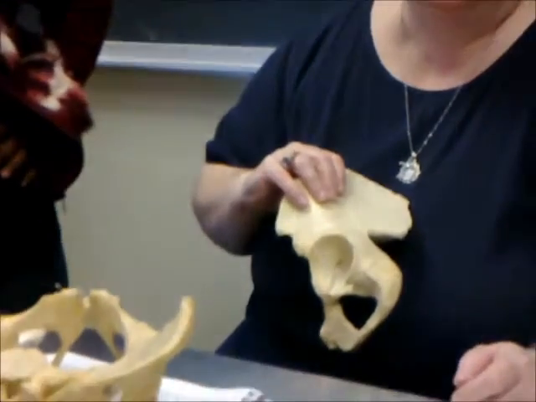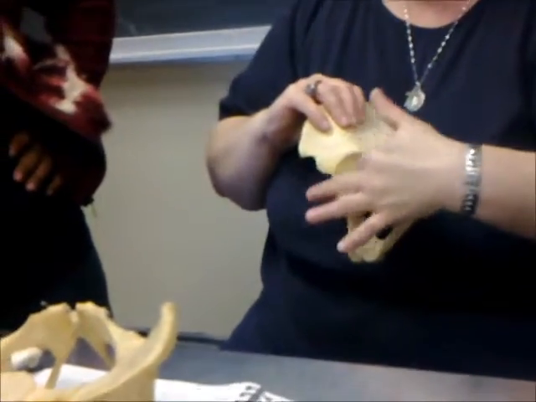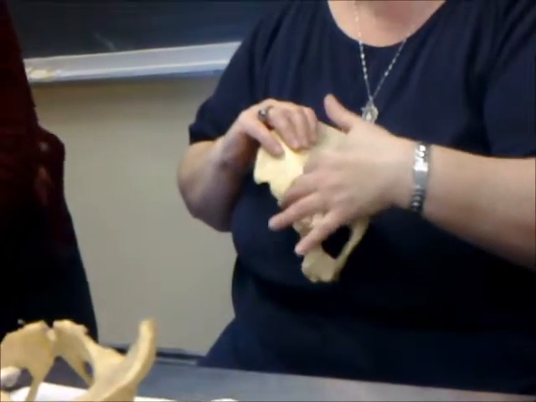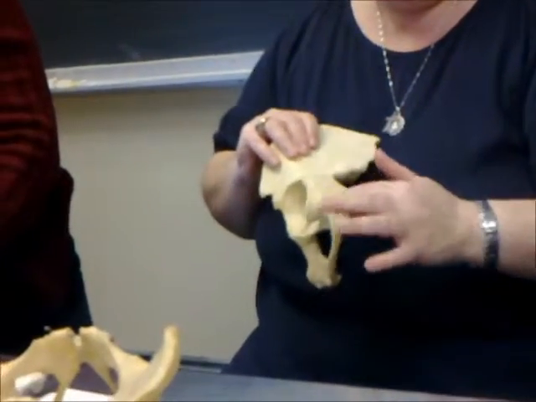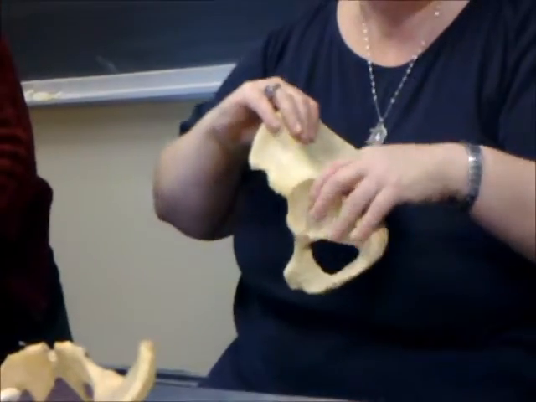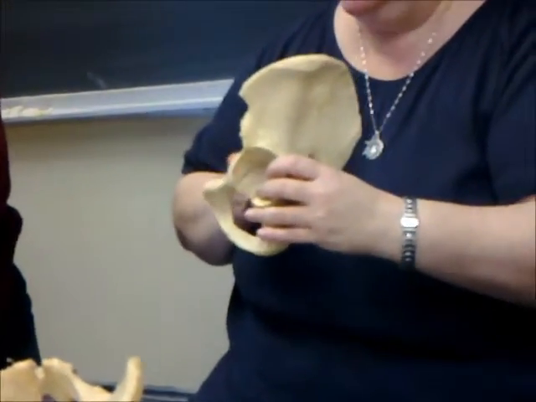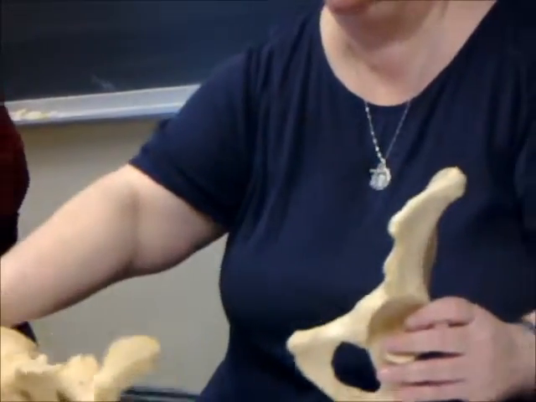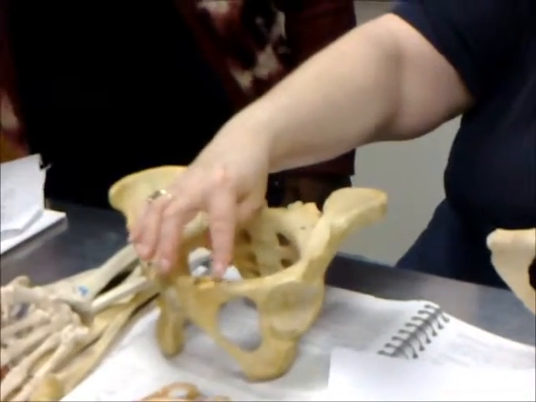Then you're going to have the acetabulum. This big socket, that's going to accept the head of the femur. So you have the ilium, the ischium, the acetabulum. Then in the front here, above the acetabulum, that's the pubis. So it would be here. This is the pubis.